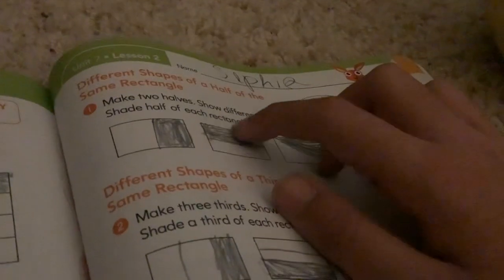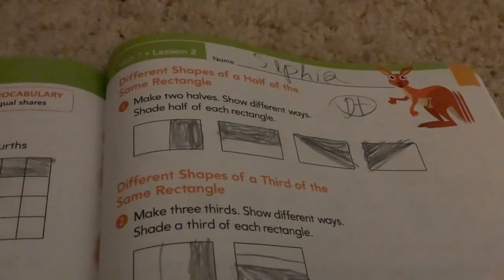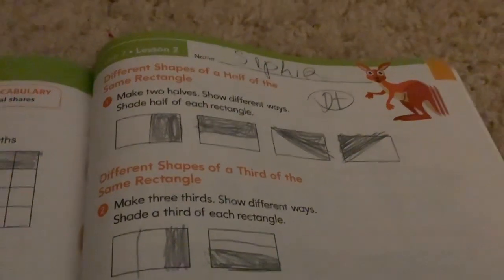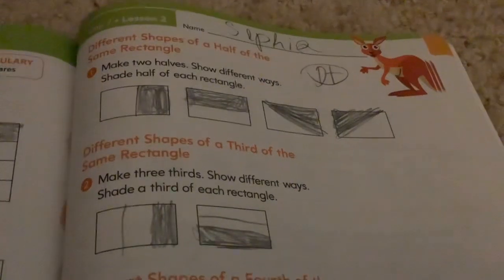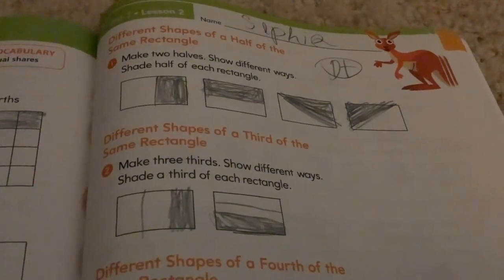Halves are 2 equal parts. Thirds are 3 equal parts, and fourths are 4 equal parts. See? I'll start. Different shapes of the half of the same rectangle. Make 2 halves, show different ways, shade half of each rectangle.